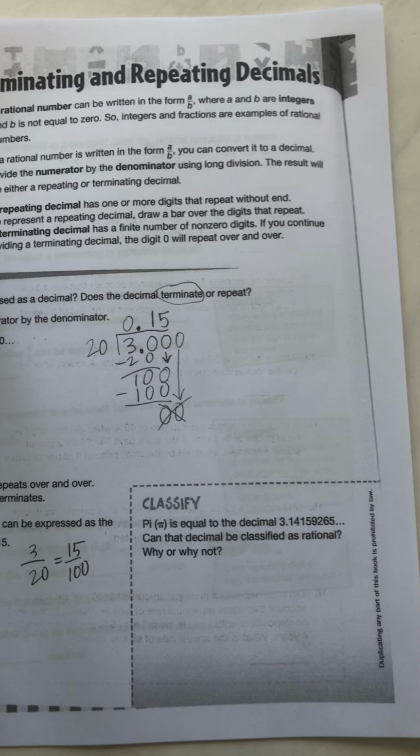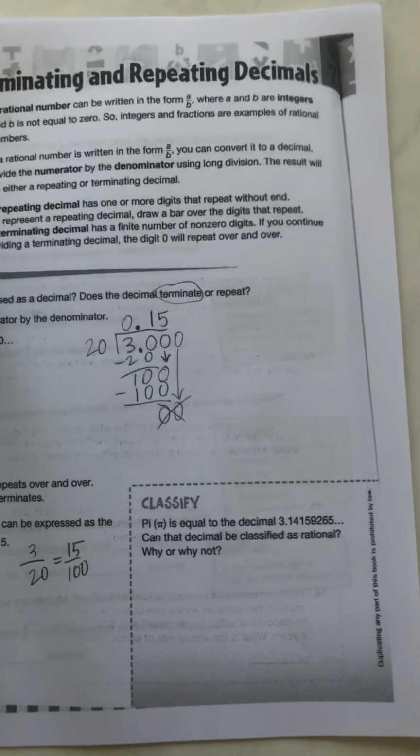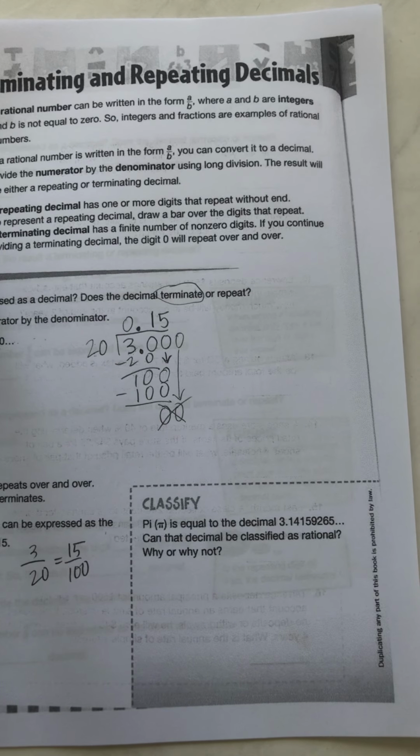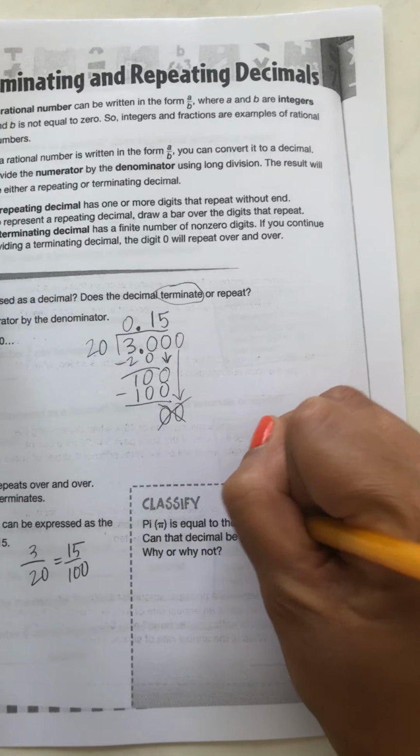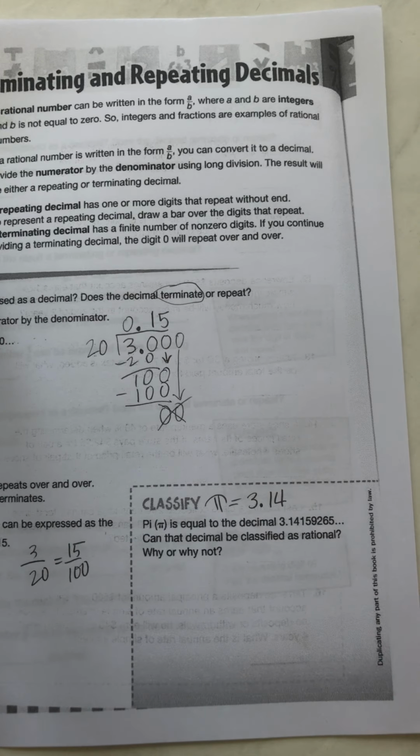Pi, and I know you've heard about pi before, is equal to the decimal 3.14159265, and then it keeps going. And I know some people memorize the first 20 or 40 digits of pi. A lot of times pi is written as 3.14, just a rounded version of pi.